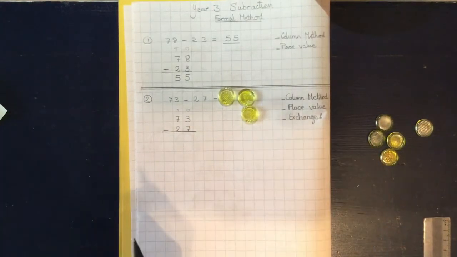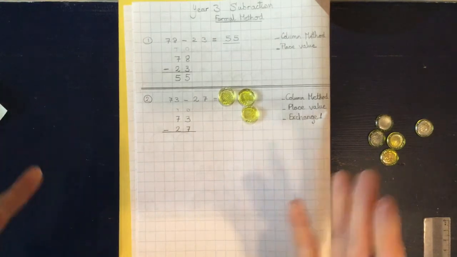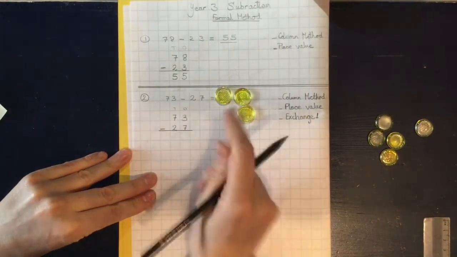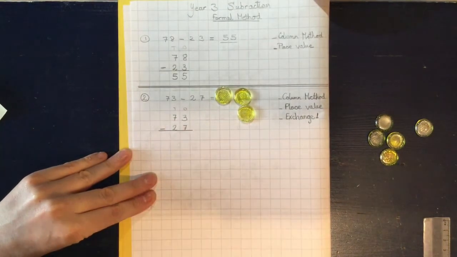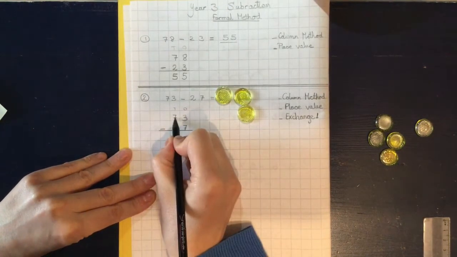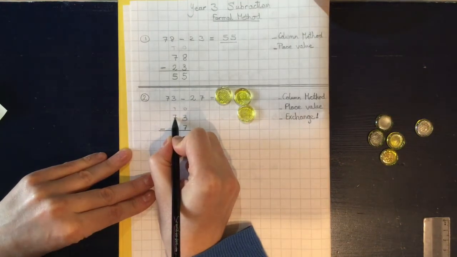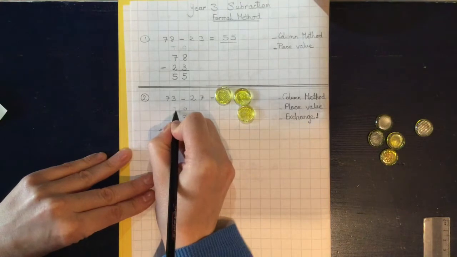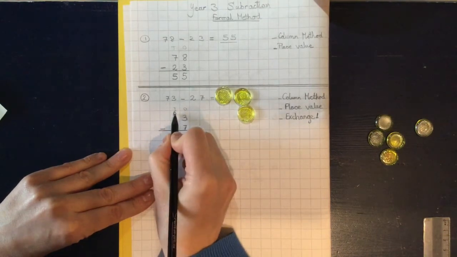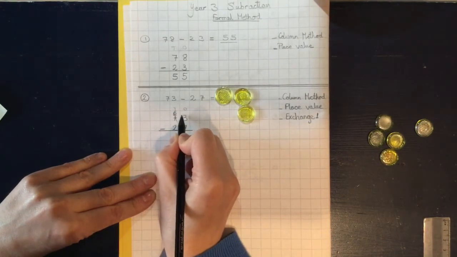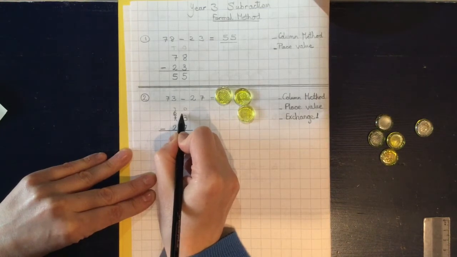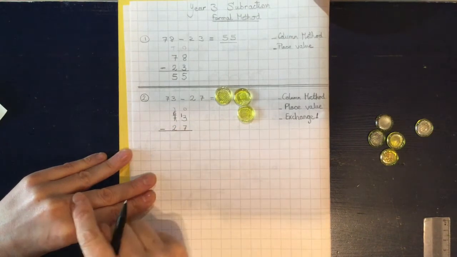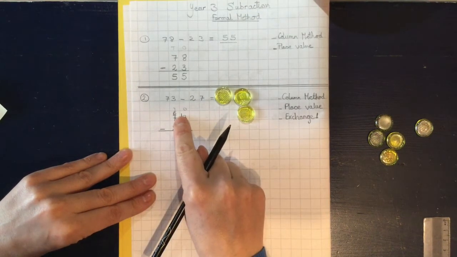What can I do? Well, after a lot of thinking, I know that I can get 10 ones from my 10. So this is what I call exchange. I take 1 ten from my tens, leaving only 6 tens, and this 10 is now exchanged into 10 ones. So now instead of 3, I have these 10 ones on top of it.